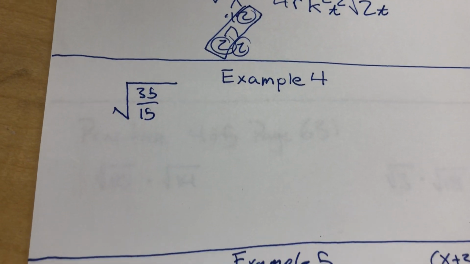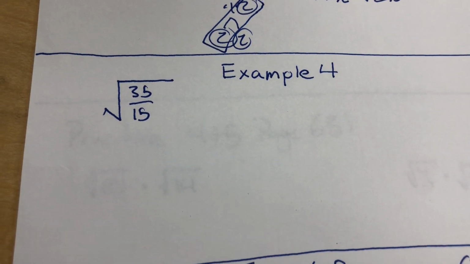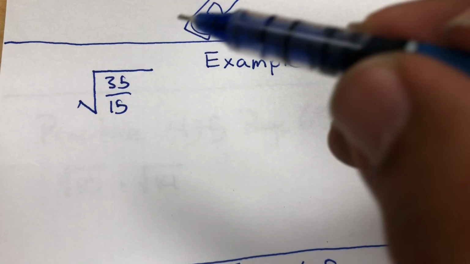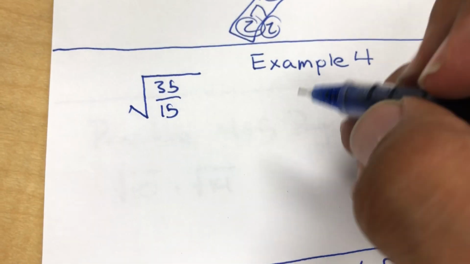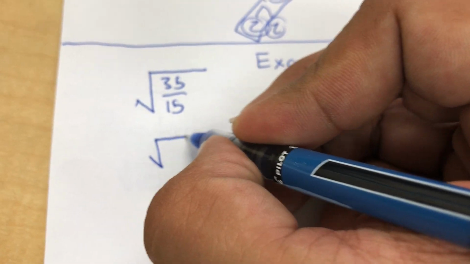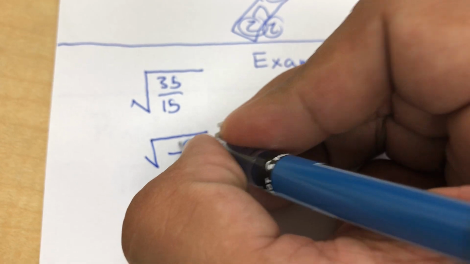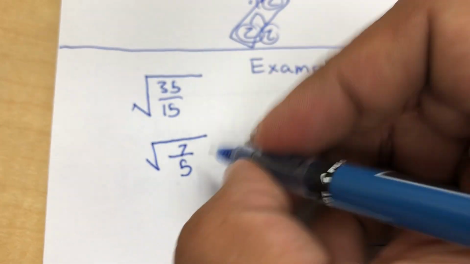All right, let's do this one. Now this one, they want you to answer it and leave it with no square root on the bottom. Now I'm going to show you how to do that. So here we can simplify it. Before we start anything, we can simplify those numbers so we don't have to deal with big numbers. They're both divisible by 5. So this is going to be 7 over 3. Actually, I don't know why I wrote 5 because I'm talking about 5.